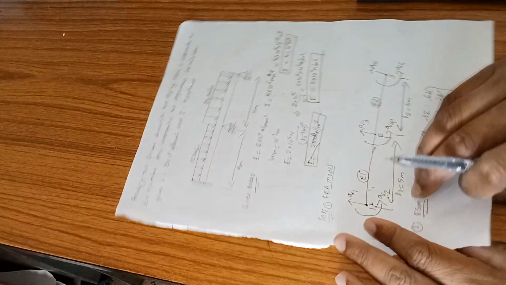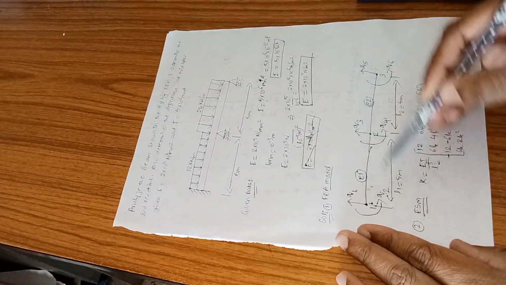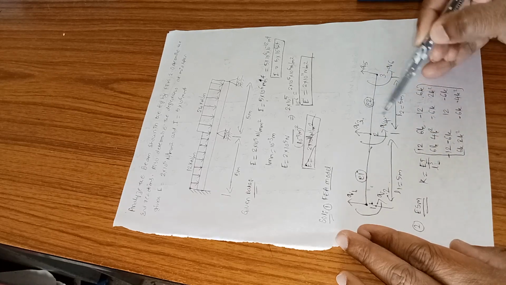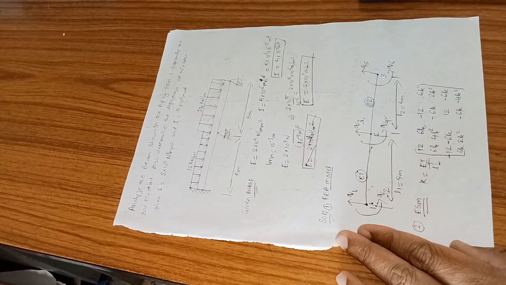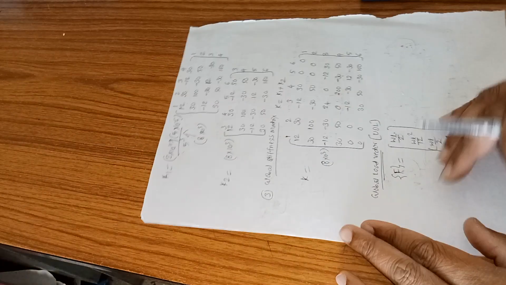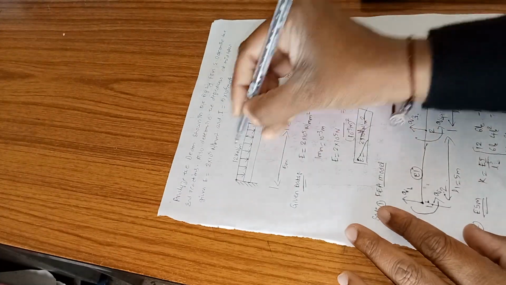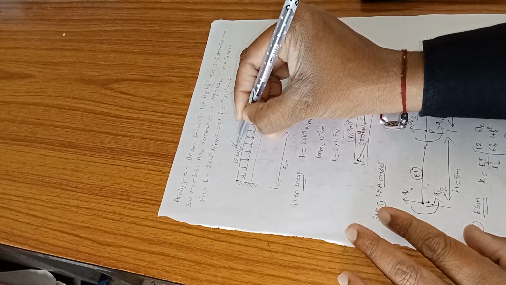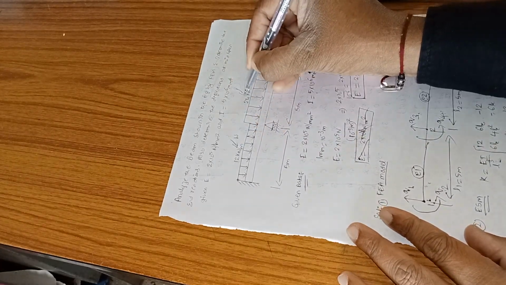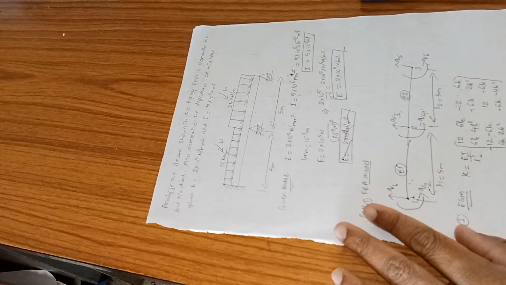So that one you have to understand clearly here. Element 1 is 1, 2, 3, 4 and element 2 is 3, 4, 5, 6. So always remember that, don't make mistakes over there. So for element 1, the W value is nothing but the load. This is going to be W for element 1 and this is going to be W for element 2. So understand that as well.